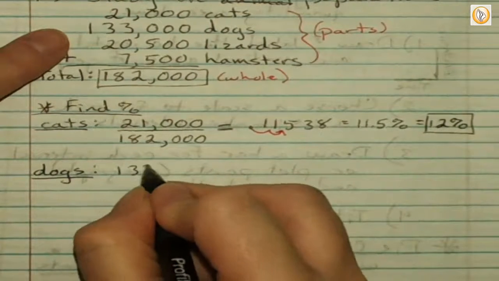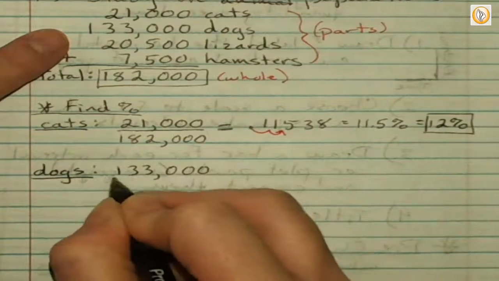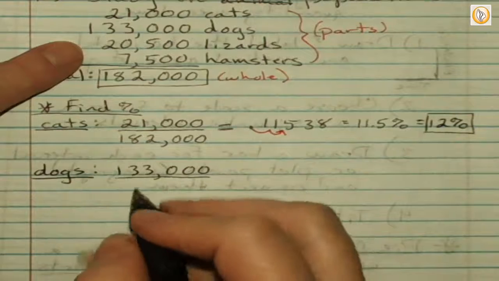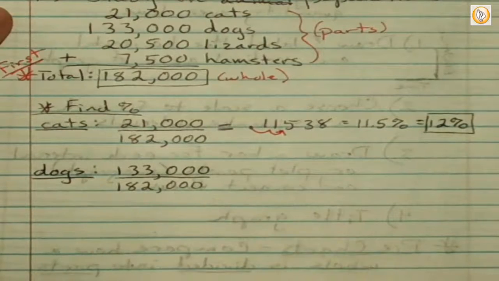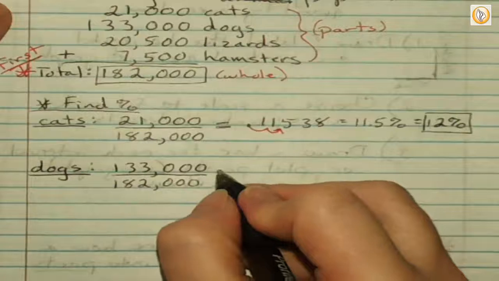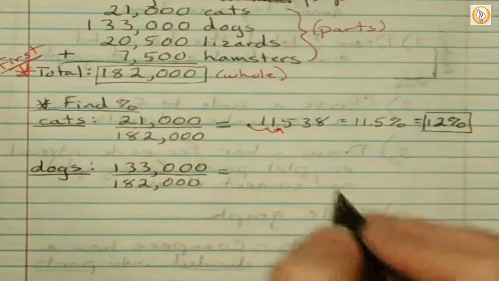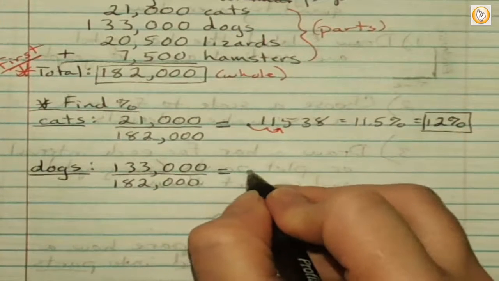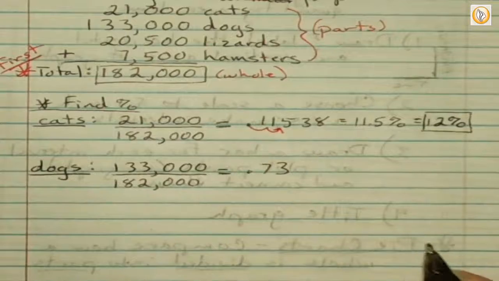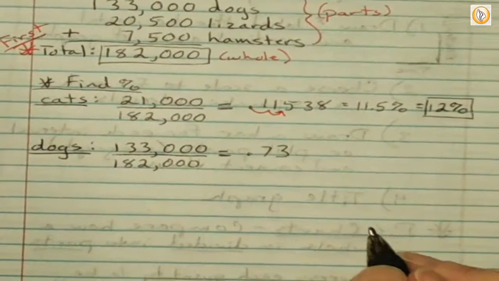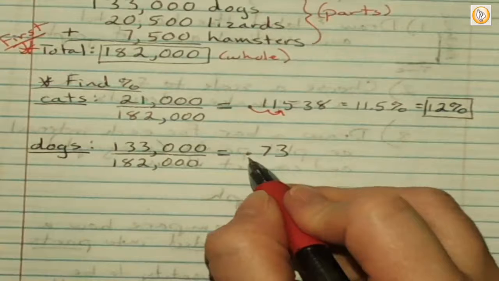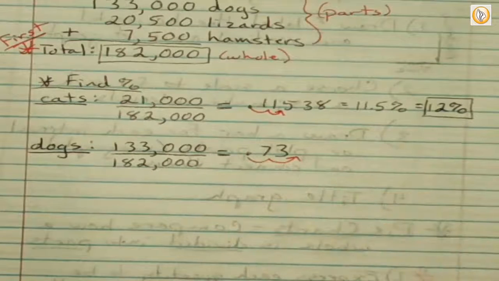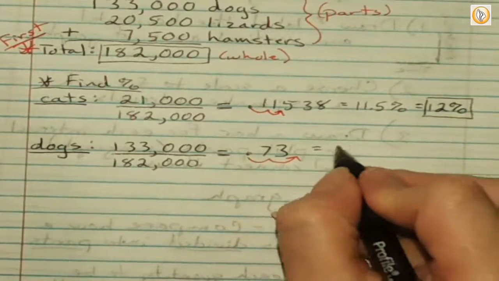Dogs are 133,000. And we're going to divide that by 100, the whole, 182,000. I'm doing the math for you to save on time. You get 0.73. And Gabby said to get percent, we have to move the decimal over, and we get 73%.